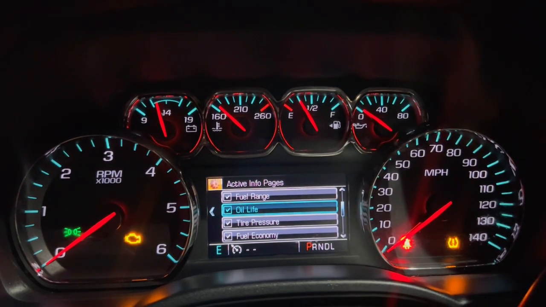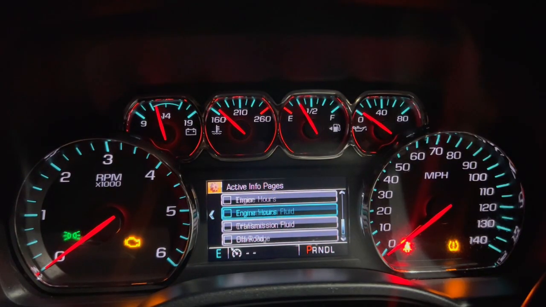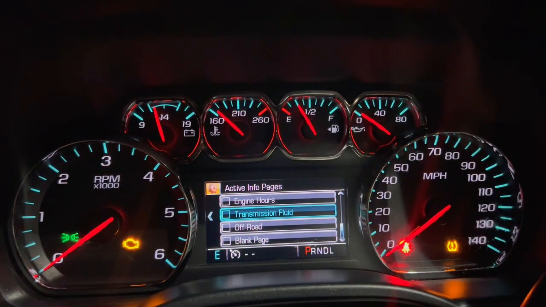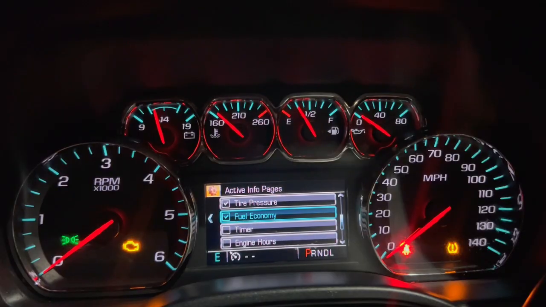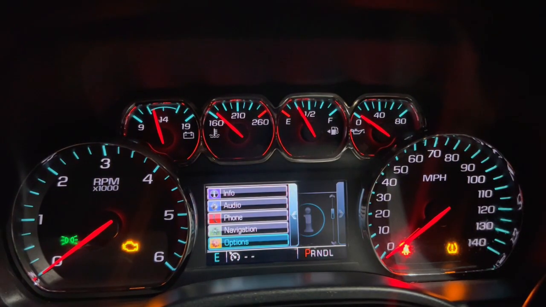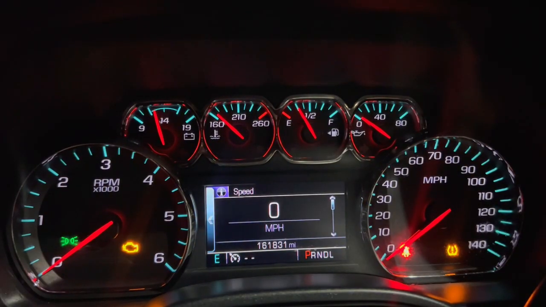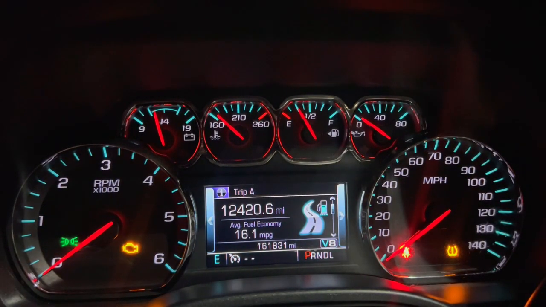Scroll down until you see Oil Life, then press the check mark to add it to your page. If there are any other info pages you would like to add, now would be the time. To exit, click left on the pad and go back to the top where it says Info and press the check mark on your pad. This will bring you to the main info page.